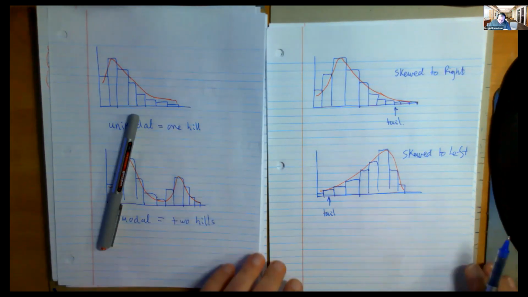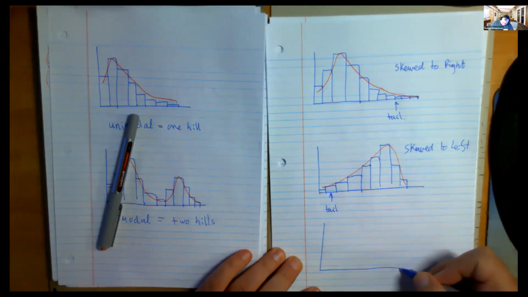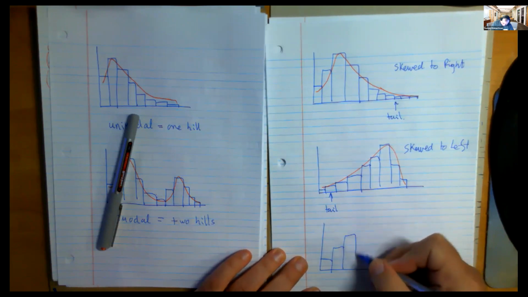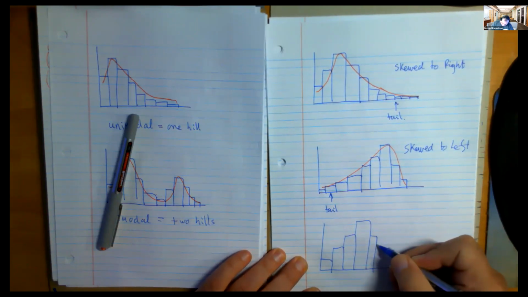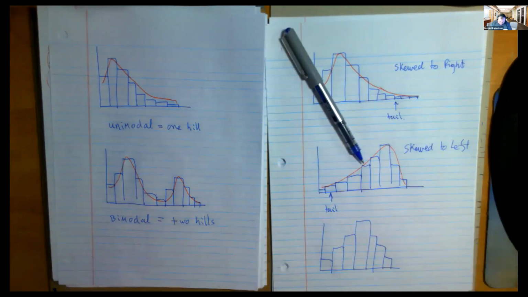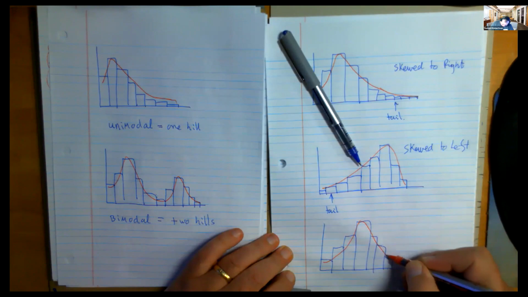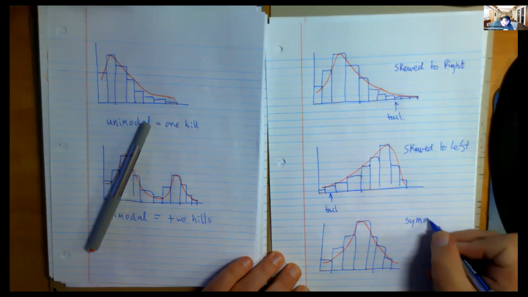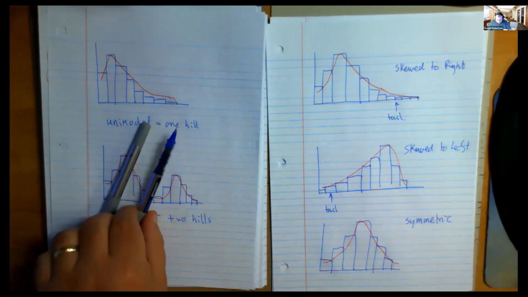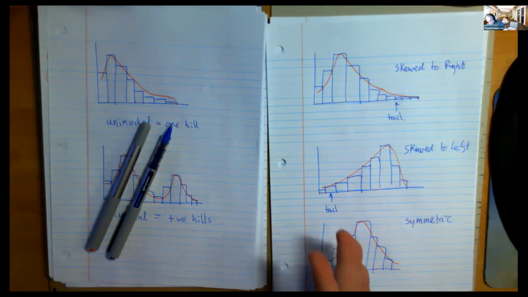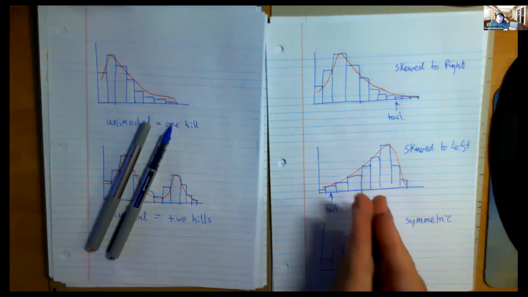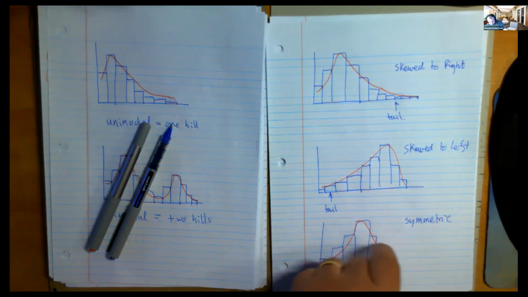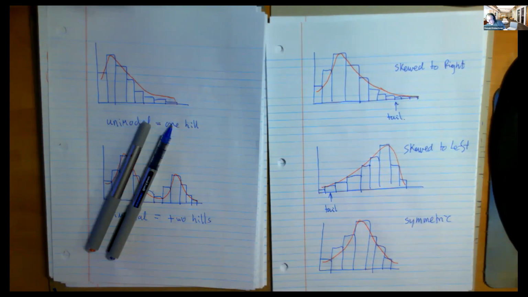Now, there is a third shape that we typically deal with. And we call this symmetric. Now, typically symmetric is unimodal, which it is, right? And it's roughly balanced on either side. Don't expect perfect matches, right? You are allowed a little bit of wiggle room to be symmetric, right? Because in real life, don't data have little hiccups, right?